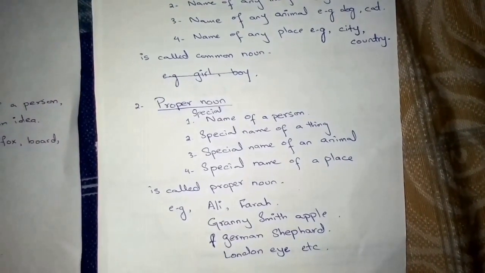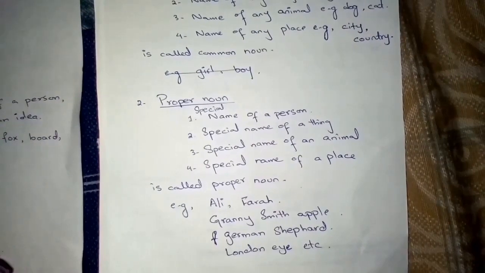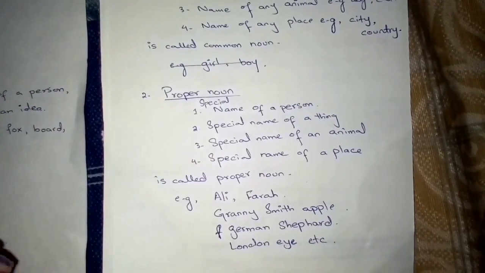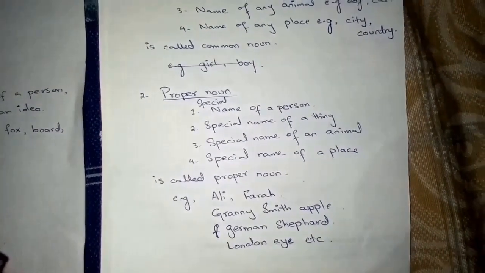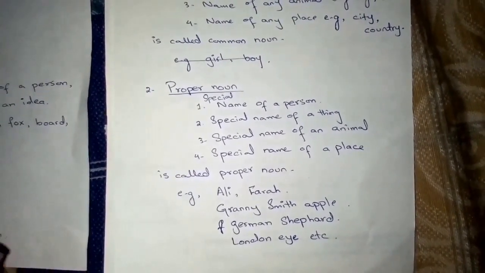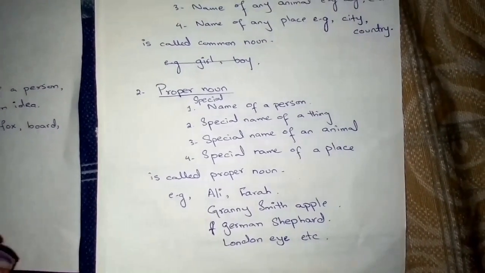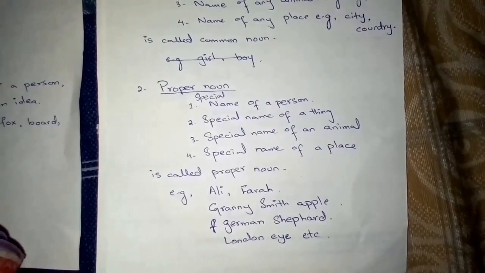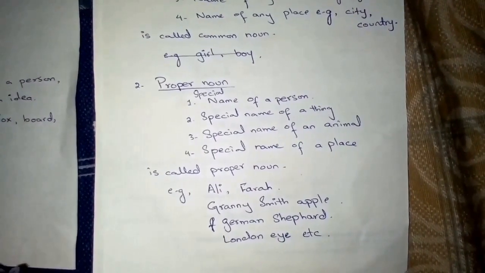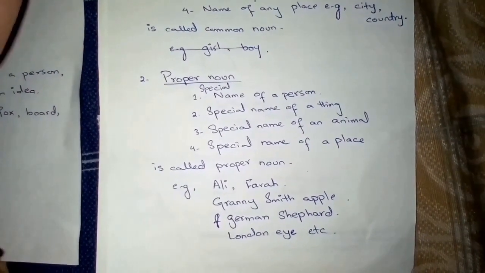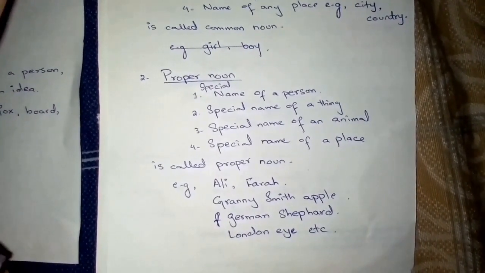Coming towards another type, that is proper noun. So proper noun is the name of a special person, special thing, special animal or special place. If I call the name of a thing or name of an animal or name of a person, then that is called as a proper noun, right? If I say Sarah, if I say Ali, I'm specifying the name. If I say girl, so I'm not specifying, right? I'm not specifying the name.